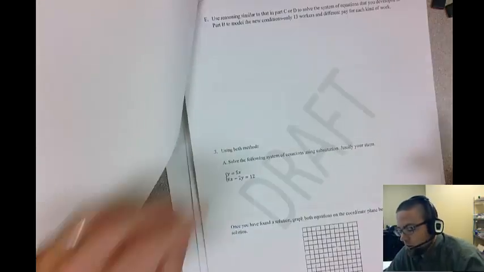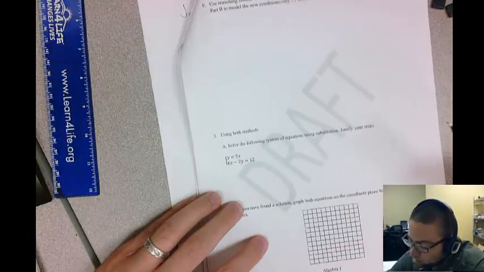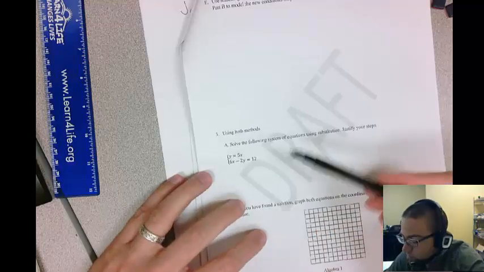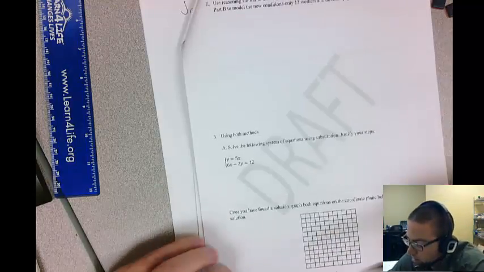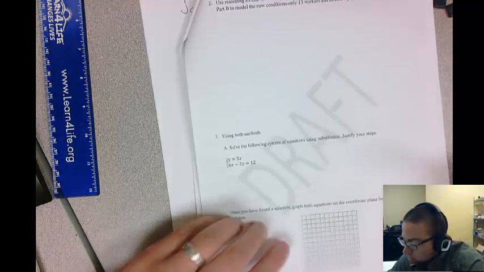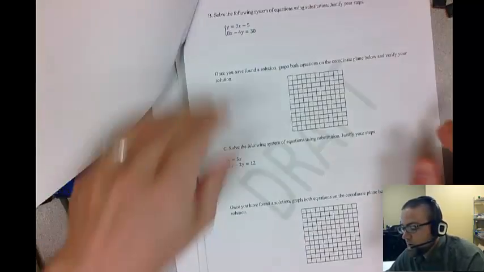Okay. So that's enough hints for today. You're just going to be using substitution, solving for one of the variables and plugging it into the other equation, or you can solve by graphing. Those are the two types of solution methods that we're talking about today.